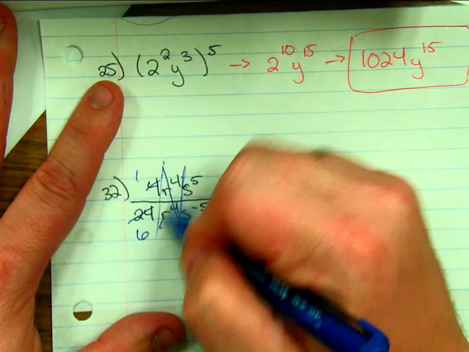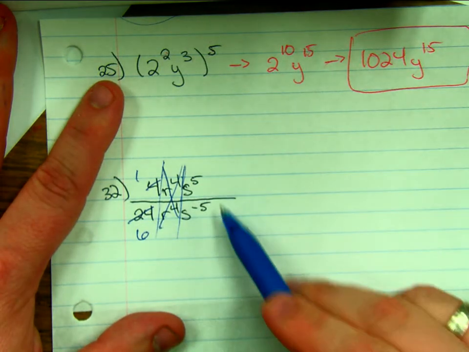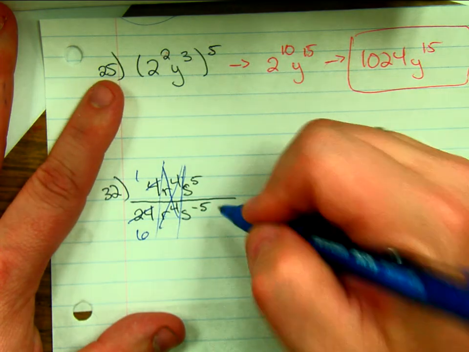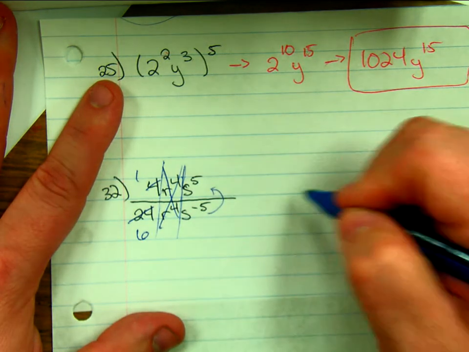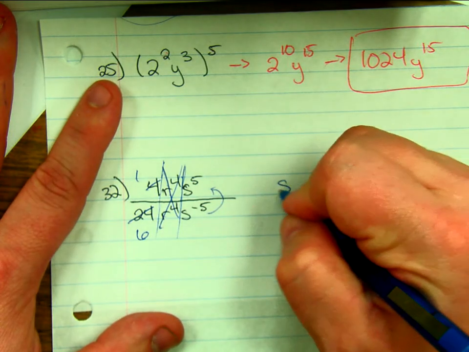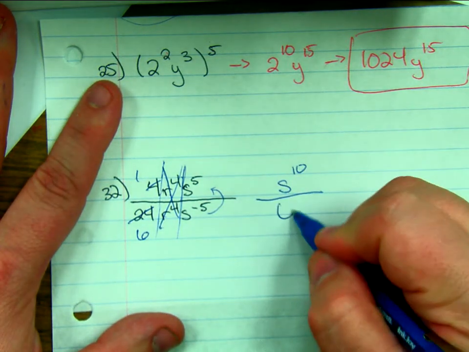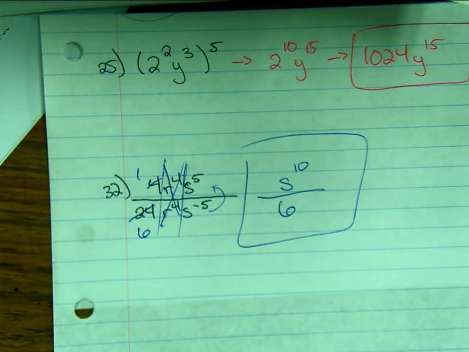Cancels out. Good job. On this one, which s's want to change parties? One's on bottom, want to go up top. So how many total s's are going to be on top? s to the 10th. What's left on bottom? 6. That's it. Game, set, match. You do or don't?